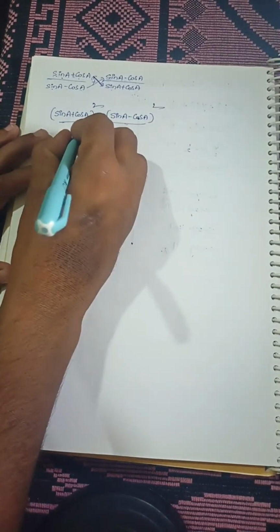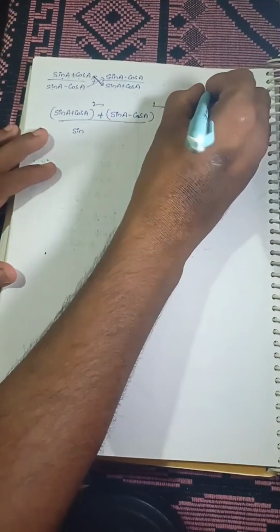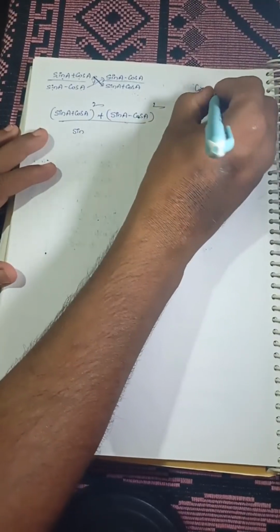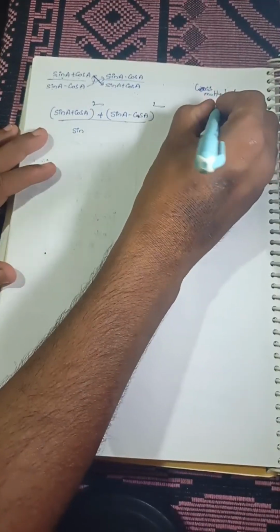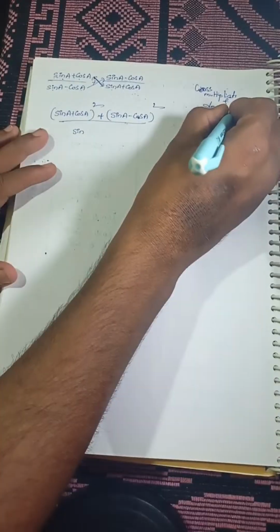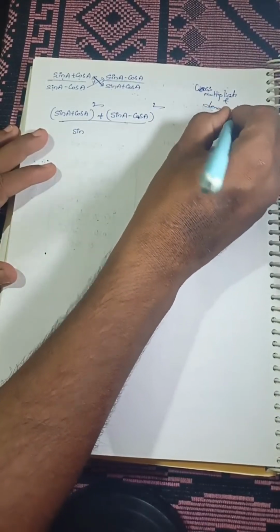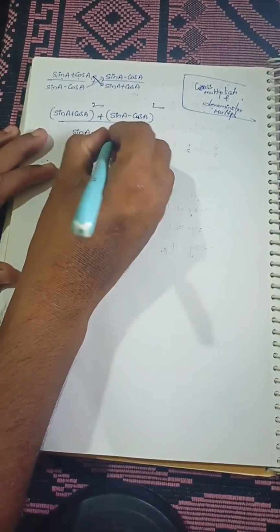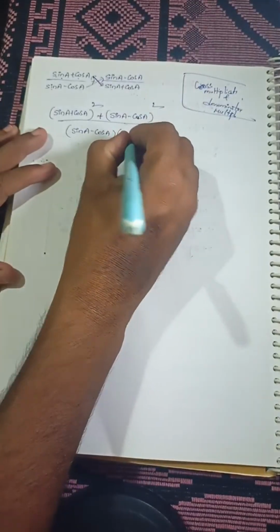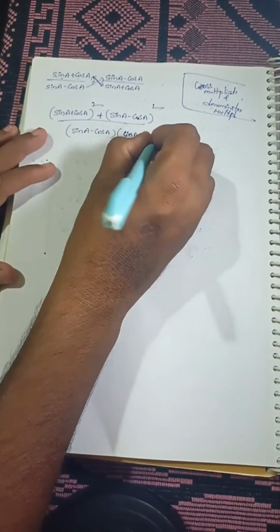So denominator multiplication. Here what we have to remember: cross multiplication and denominator multiplication. Don't forget this one. For understanding purpose I am writing, no need of this one, okay? Please concentrate here. (sin a minus cos a) into (cos a, sin a plus cos a).